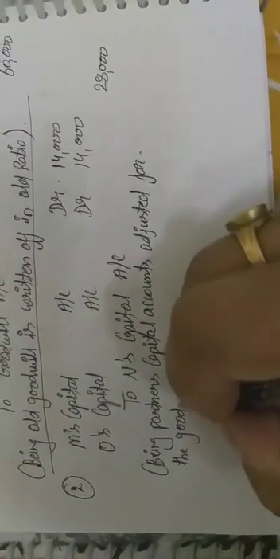Being partners' capital accounts adjusted for the goodwill of the firm.